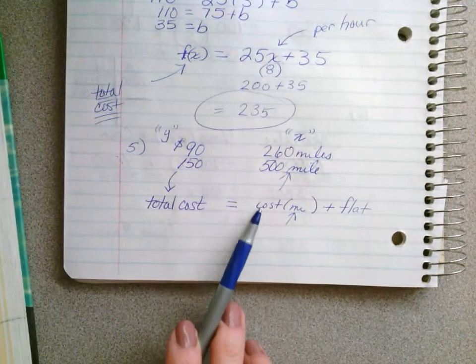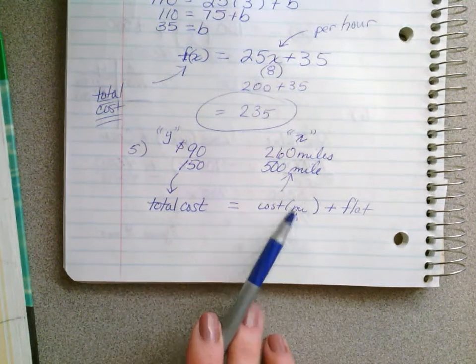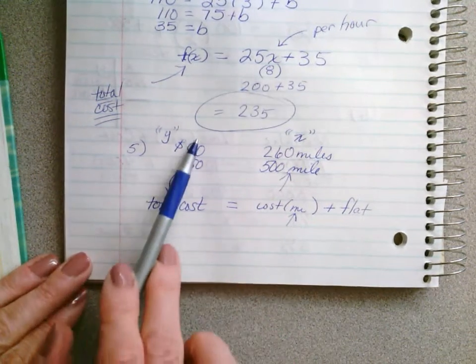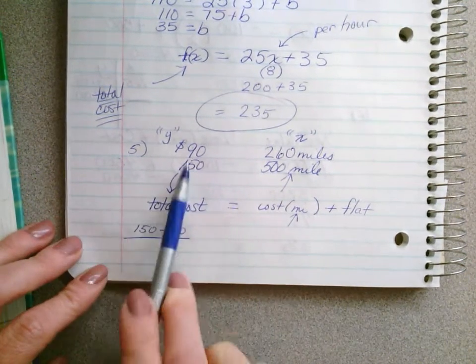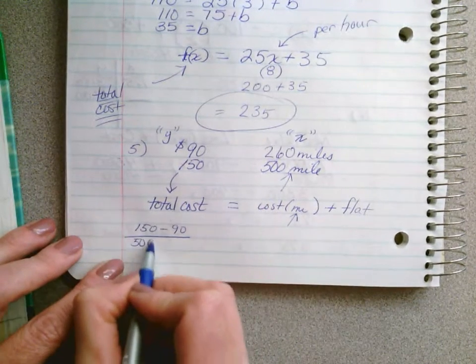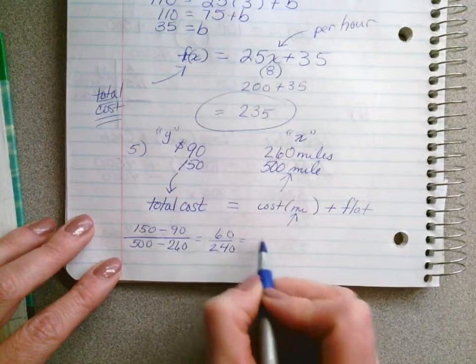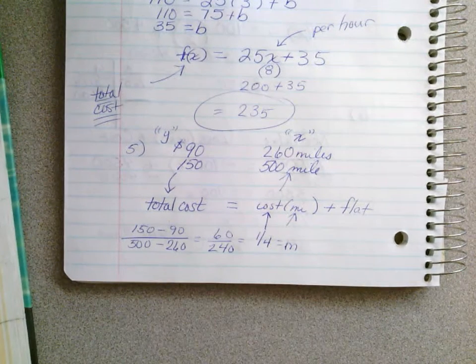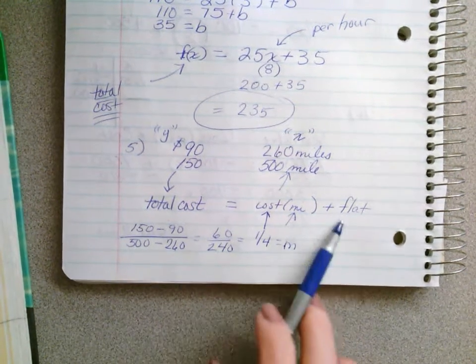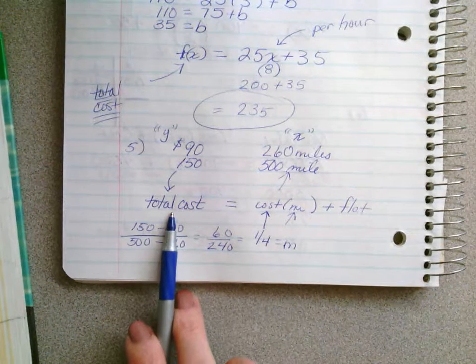Do I have a cost, though, an m value? No, but I believe I can get one. I can use change in y over change in x. And I'm going to do 150 minus 90 on the top, and I'm going to do 500 minus 260 on the bottom. And that should get me what? 60 over 240. What is that, 1/4? Which now I have an m value. So as you input mileage, and if we had a b value, a flat fee, we would be able to find total cost based on the trip information that they give us.